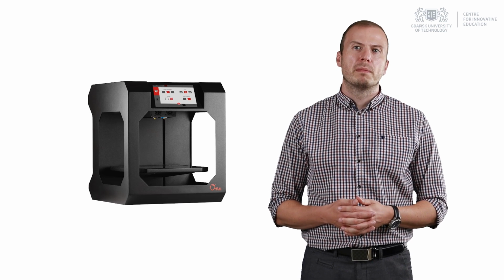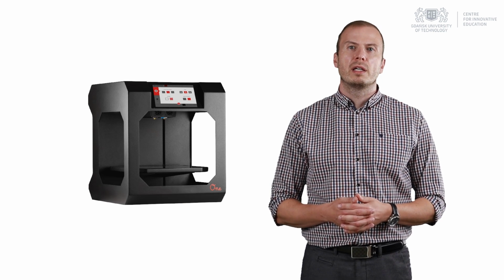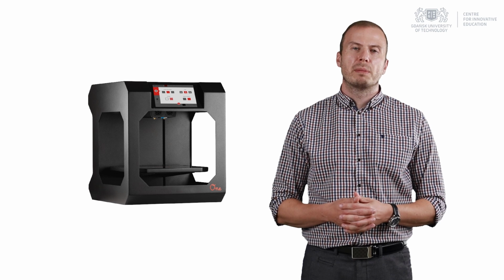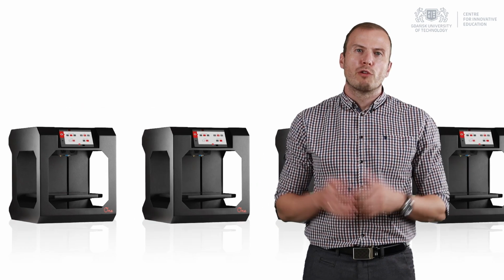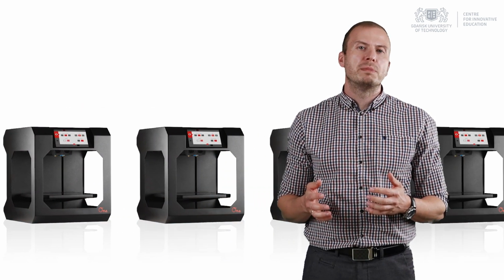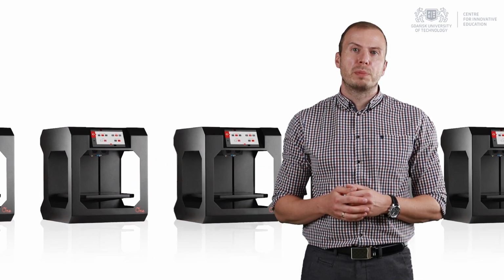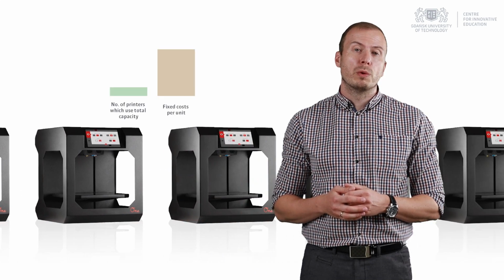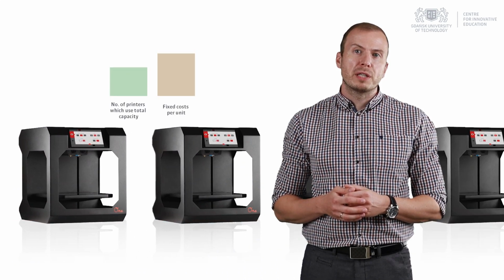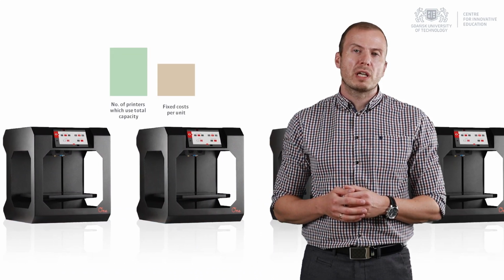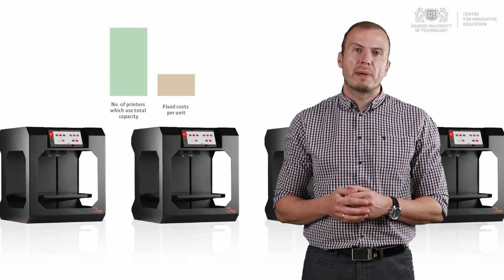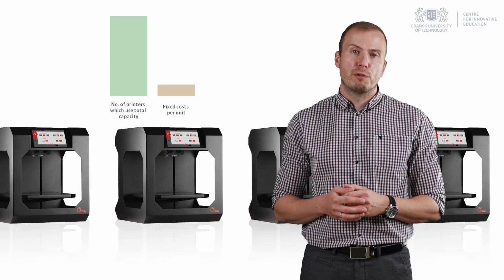Remember this phenomenon, because we will use it later in the consideration of profitability. For this reason, it will not always be a good idea to buy a second printer if you only want to print one or several more units. The purchase of a printer will be the most effective when the production capacity of the device is fully used.